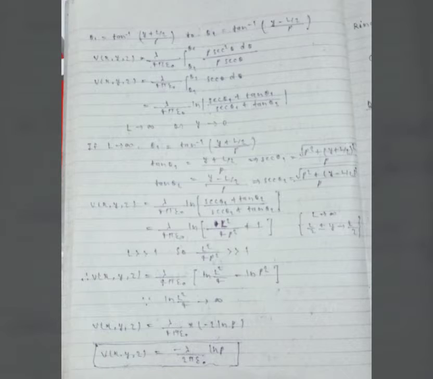That is the answer. Now, of particular interest is either you take the limit L going to infinity or y going to 0.